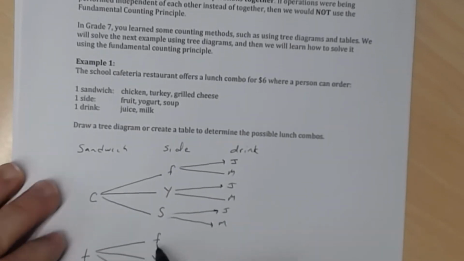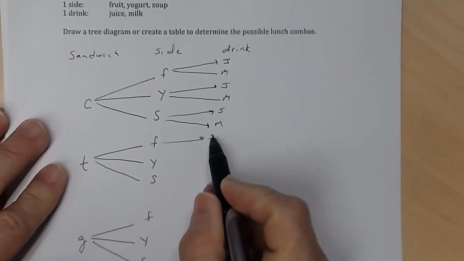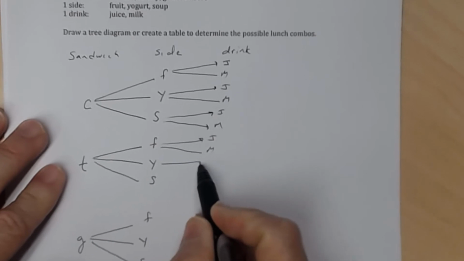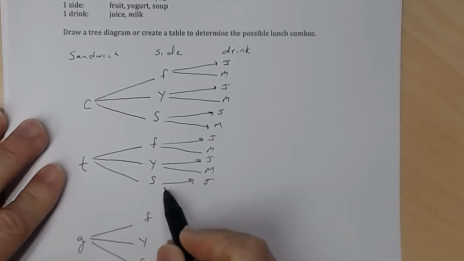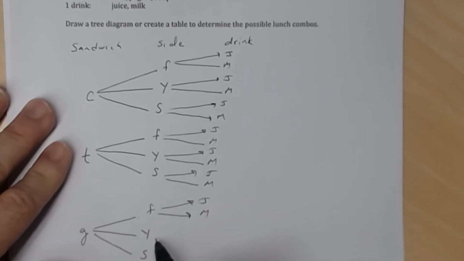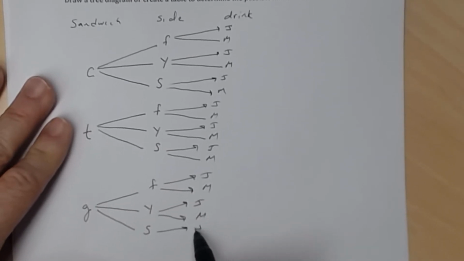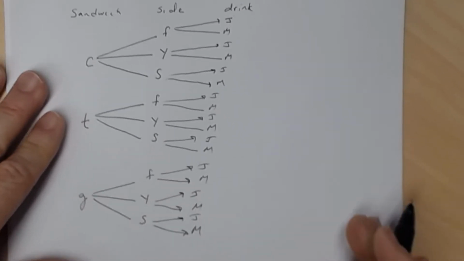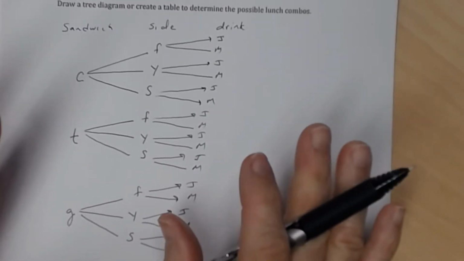And then turkey, fruit, same thing: juice, milk. And the same for every other combination, each with juice or milk. You see that? Okay, all right. Now what's happening is this. Let me just show you.